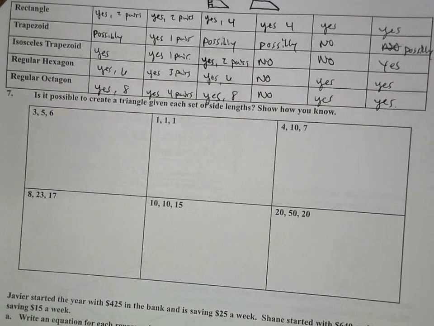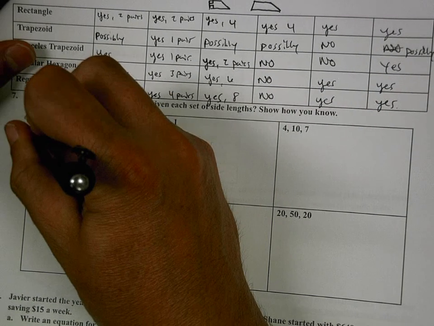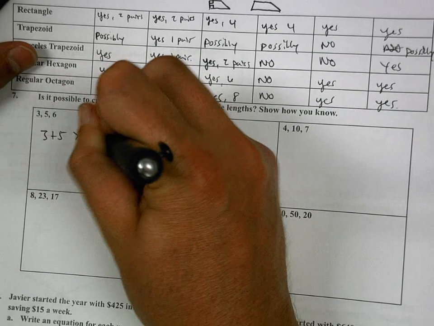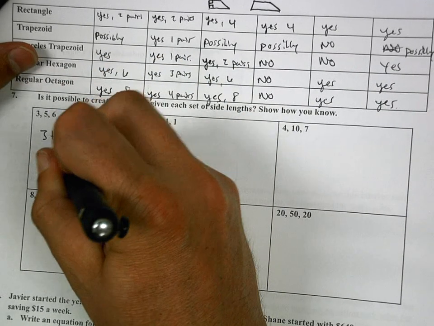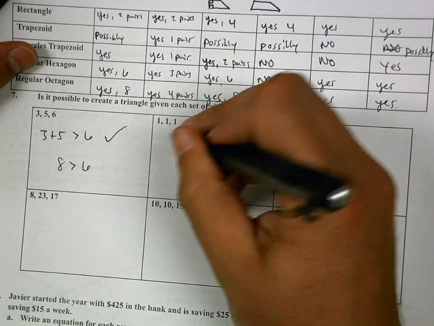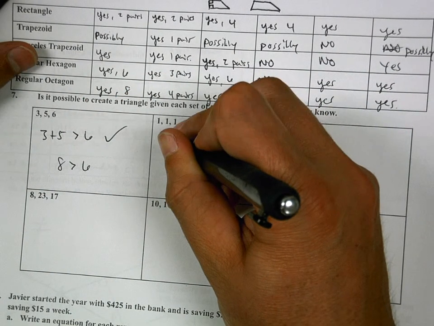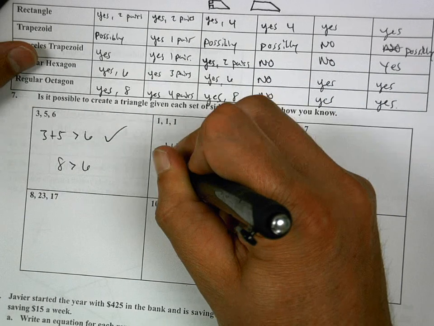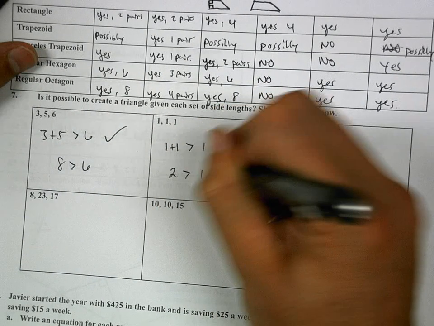For number 7, this is basically what we did for warm-up last Friday with all the different colored string. So I got 3 plus 5. Is it greater than 6? Check. Yes, 8 is greater than 6. When you add the 2 smaller sides, is it bigger than the third side? Yes, that's a triangle.